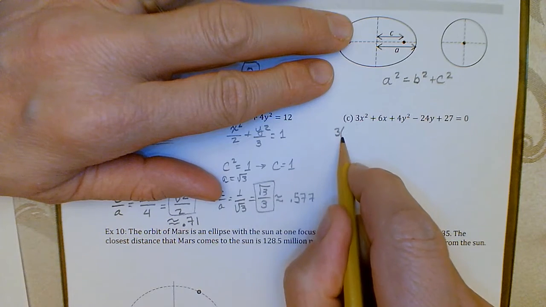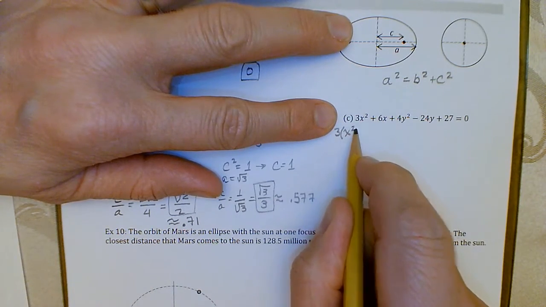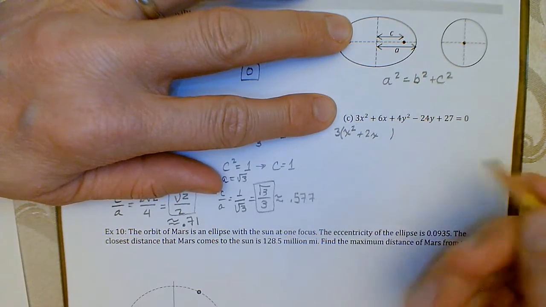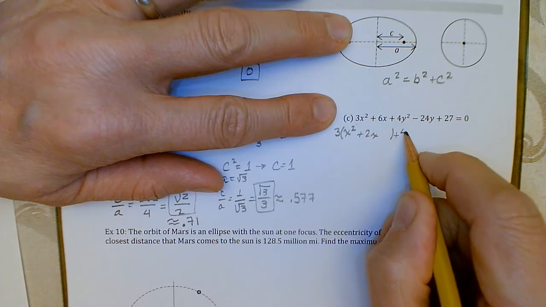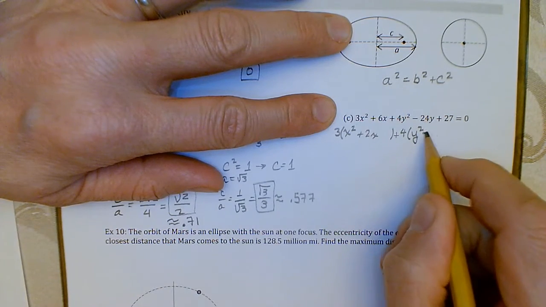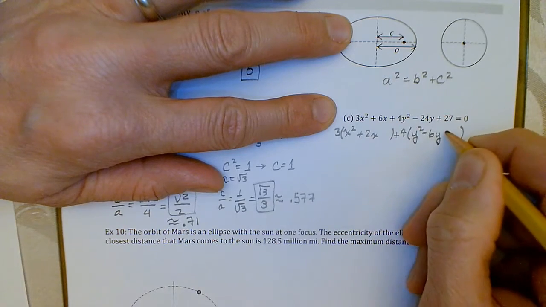First, we want to factor a 3 out of both the x terms, so that gives us x squared plus 2x. Let's leave a space for now. And then we want to factor a 4 out of the y terms, y squared minus 6y. We'll leave a blank. We're going to add something there.